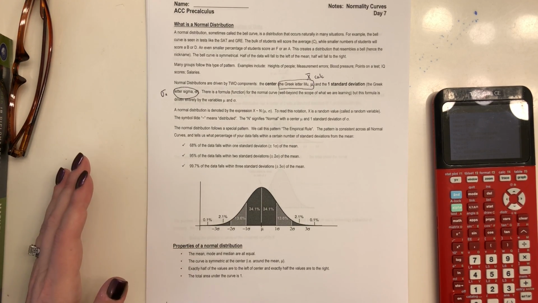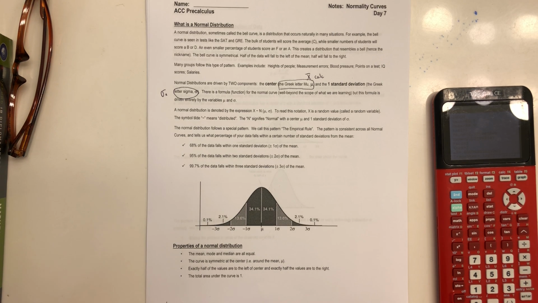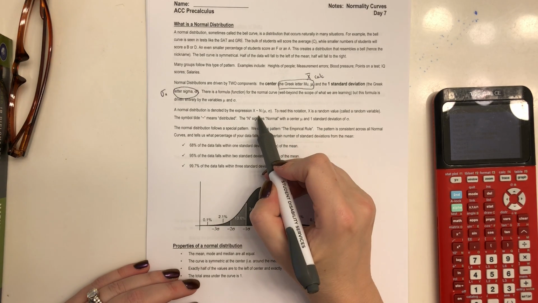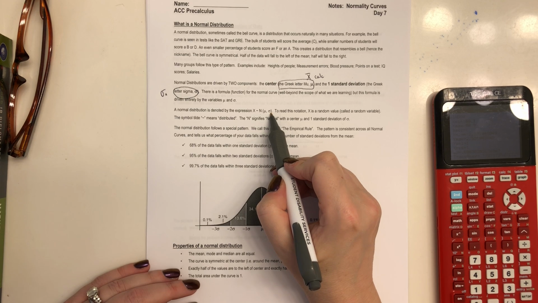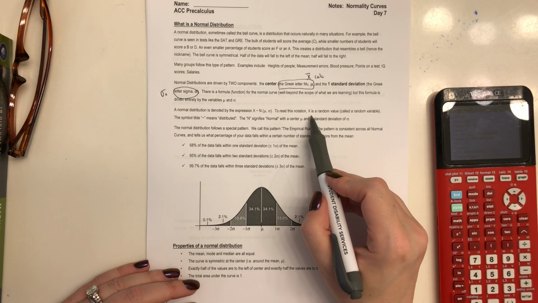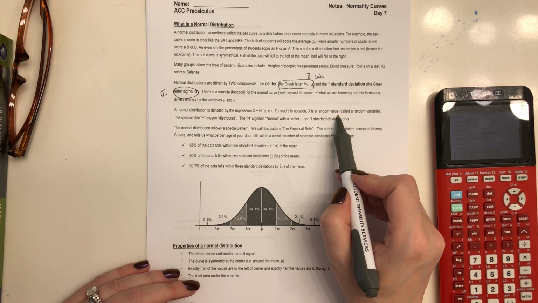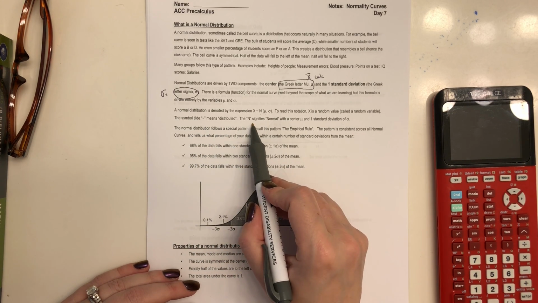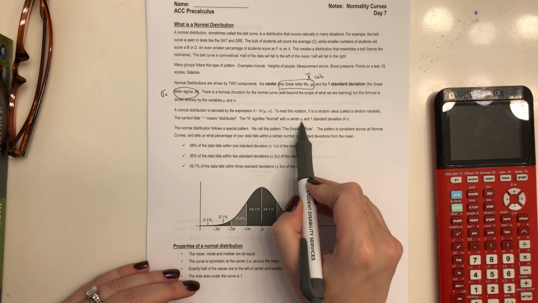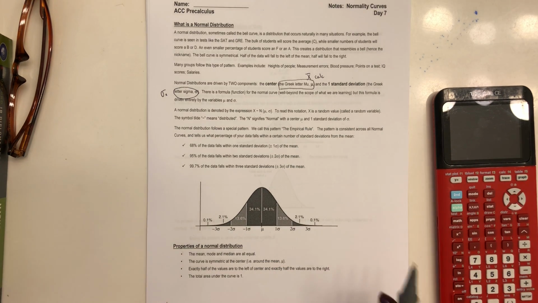Now there is a formula for the normal curve, but that requires you to be able to do calculus. So we do not use that formula. Instead, we're going to use our calculator, which does much of the same stuff. So normal distribution is typically written with a capital N, followed by the mean, followed by the standard deviation. So to read that notation, you say X is a random variable with distribution normal, with a mean and a standard deviation, okay? So the distribution follows the following pattern.